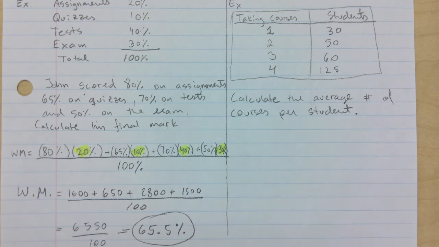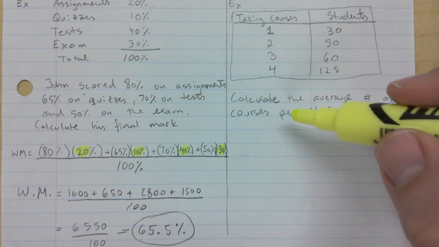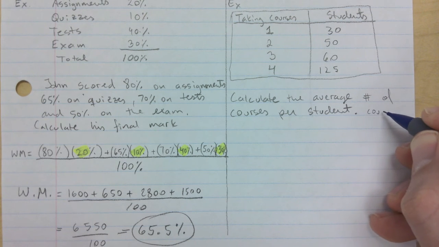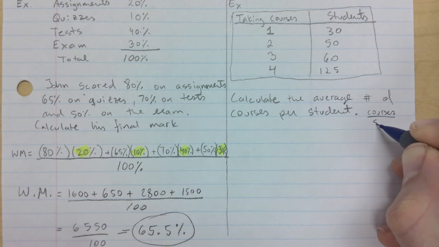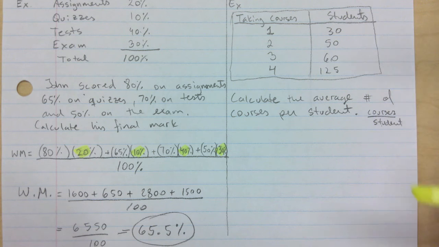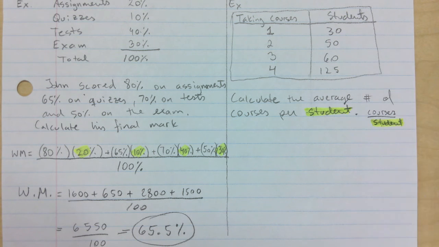And here is where the wording is very key. So don't hang up. If it goes a little over, please don't go, okay? I promise you I won't go over by much. Watch what it says. It says courses per student. The per is always the division, right? It's basically saying courses per student. It's talking about a fraction. Notice that it says student, and student is at the bottom.